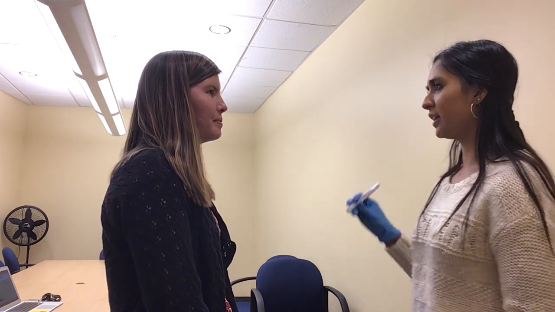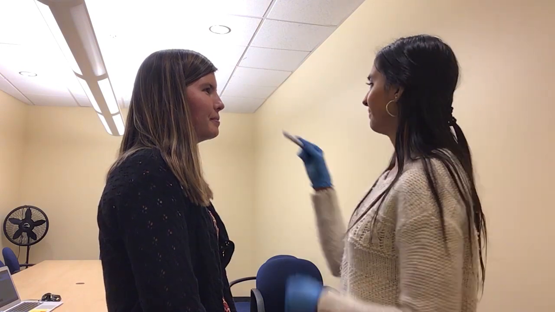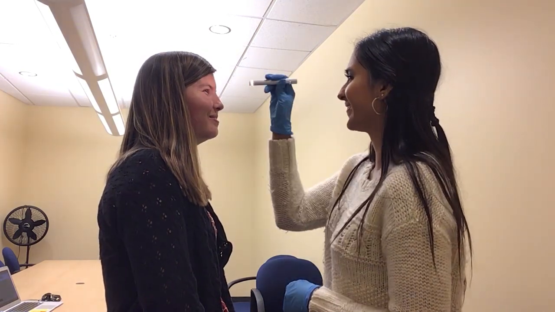field is normal. The clinician will then shine a light into each eye to assess the patient's pupillary response, which can assess both cranial nerve 2 and 3's function. Okay, so now I'm just going to shine a light in your eye really quick. The patient's pupils dilate and constrict in response to the light, indicating both optic and oculomotor nerves are intact with no evidence of disruption. Next, the clinician will be assessing function of cranial nerves 3, 4, and 6.